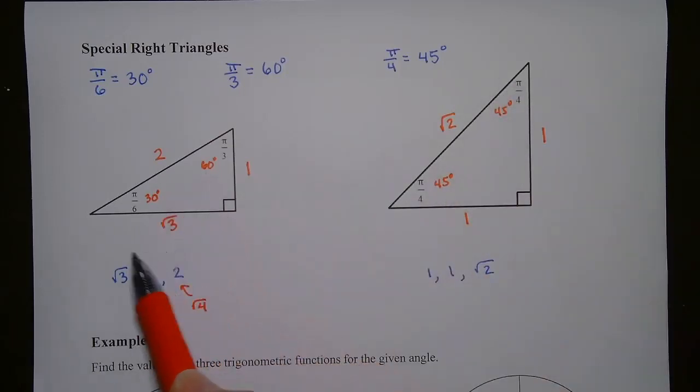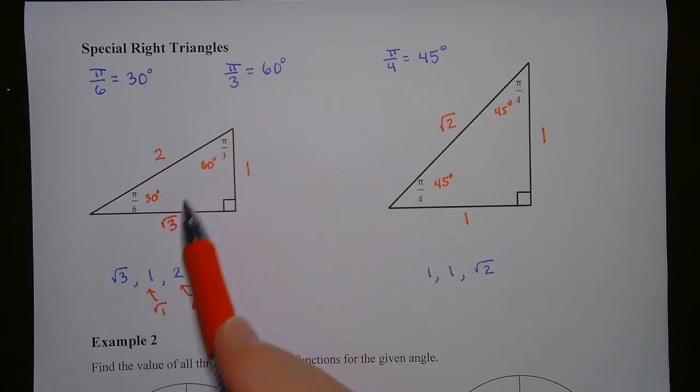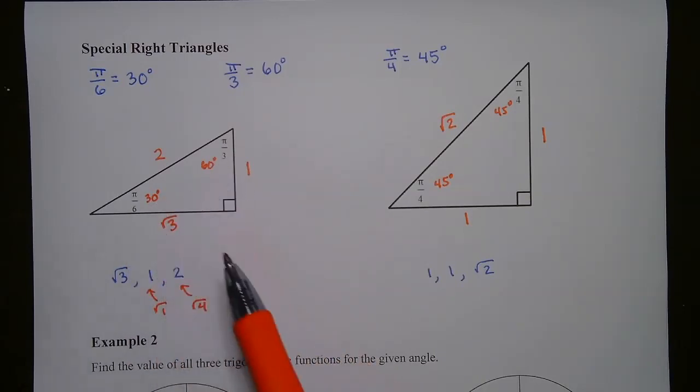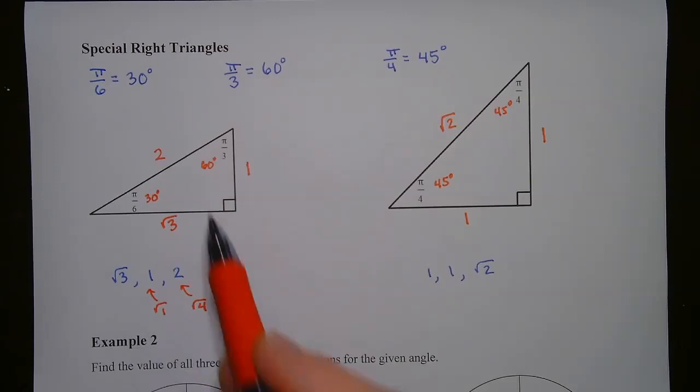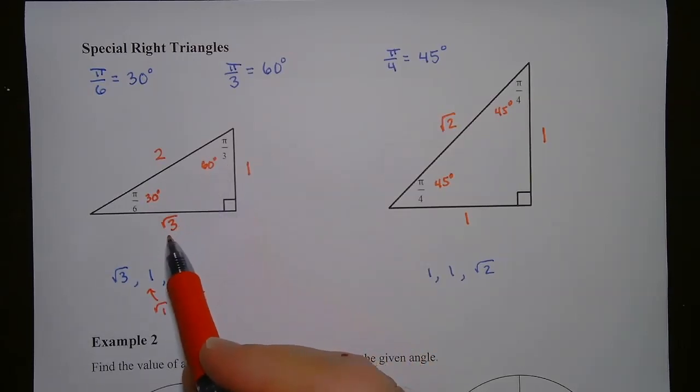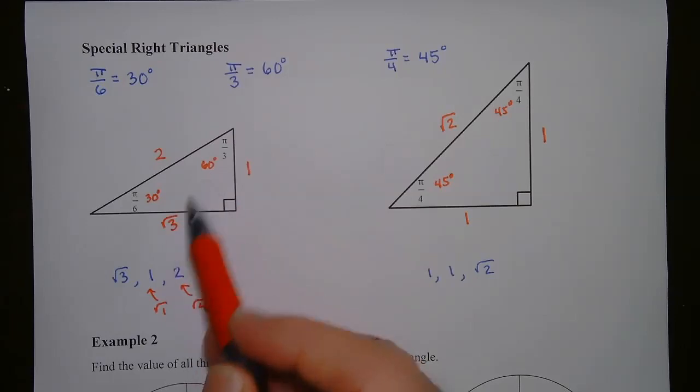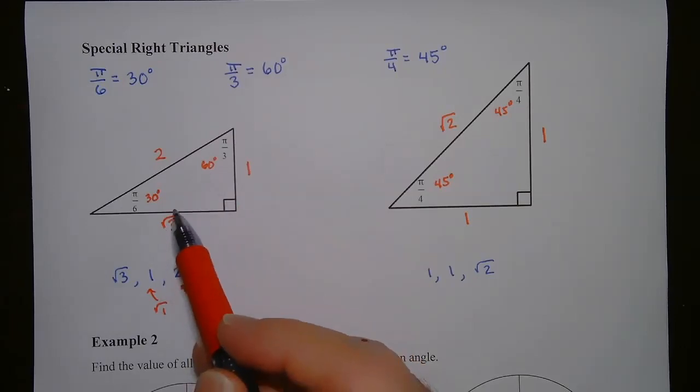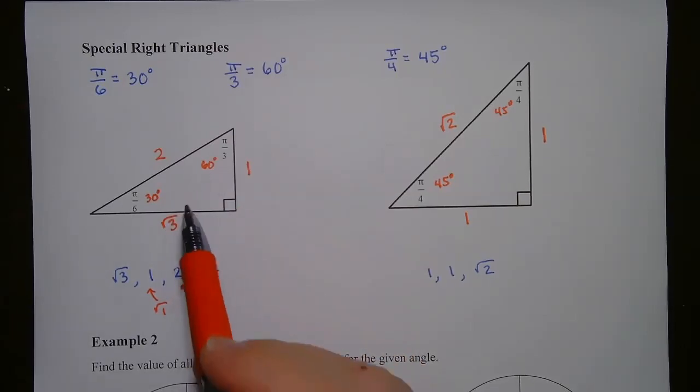For 30, 60, 90, opposite the 30, or the pi over 6, is going to be 1. Opposite pi over 3 is going to be square root of 3. Now, that's something that helps people remember: we have a 3 here, opposite, we're going to have square root of 3. That helps people to remember it too. I've used that too. But you've got to commit these to memory.